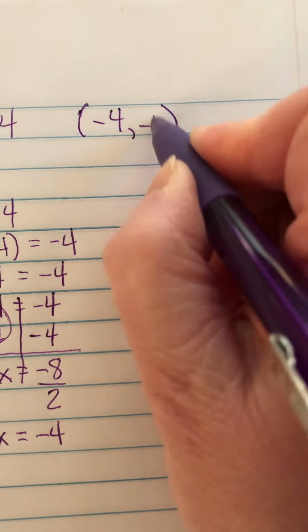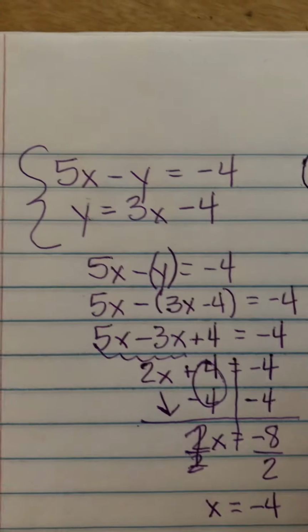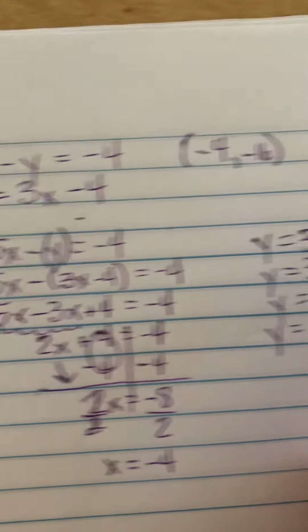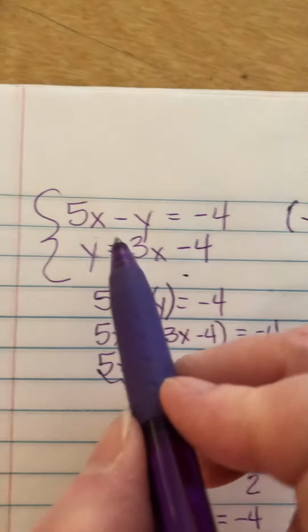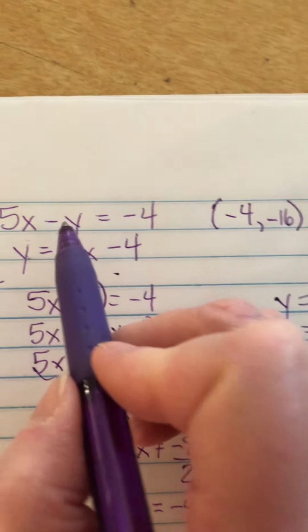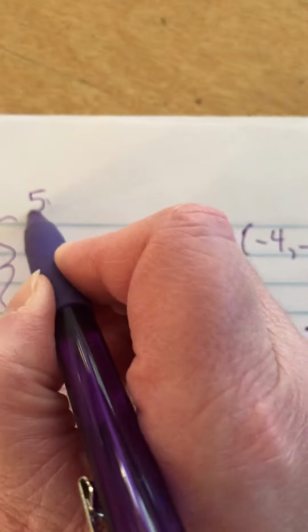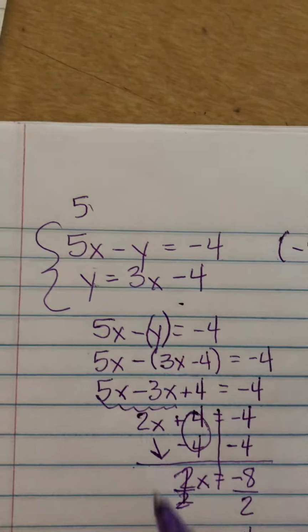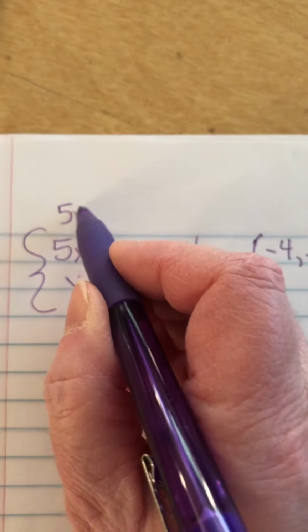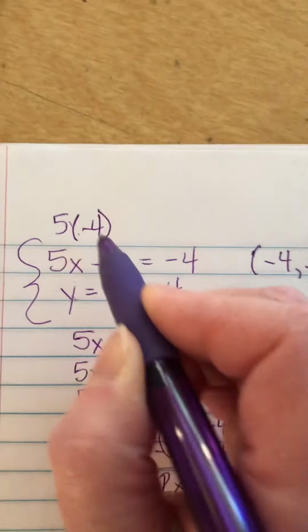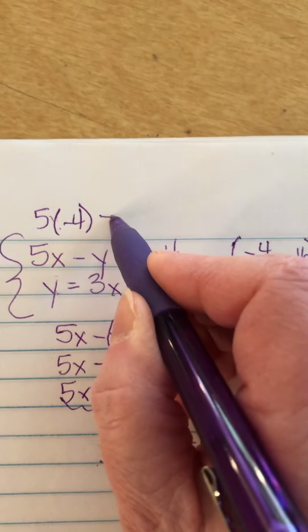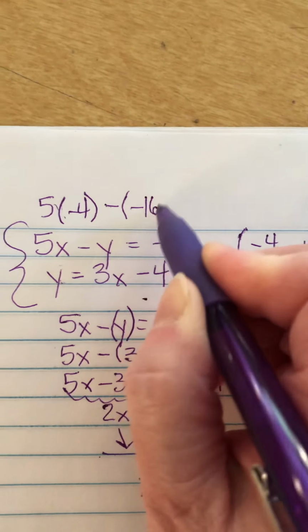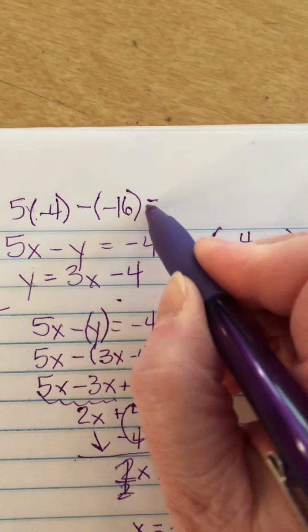Okay, and let's double check that it works. All right, so we already know it's going to work here because we literally used this equation to find this. So we know it's going to work there. So now we're going to put them in here. So we have 5 times -4, right? Minus, remember it's minus a -16. So you have that minus the negative. And that's supposed to equal -4.